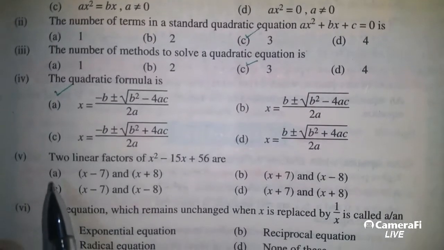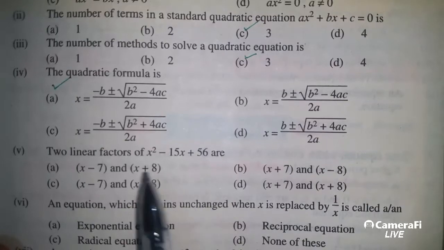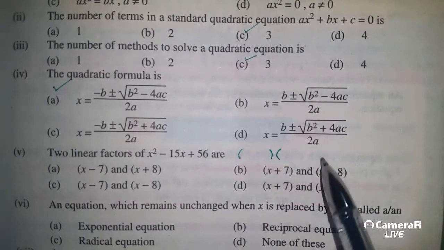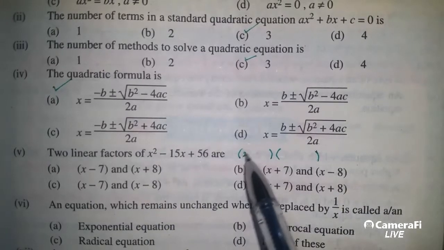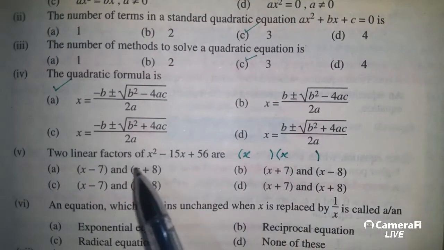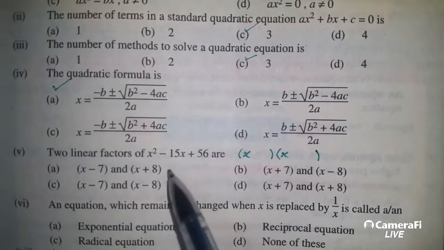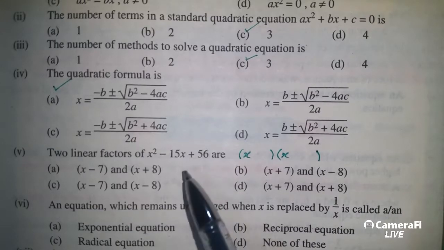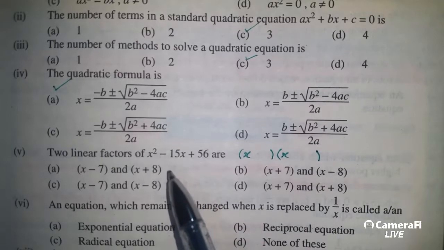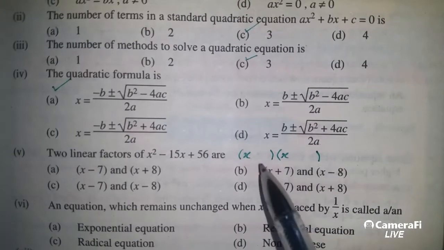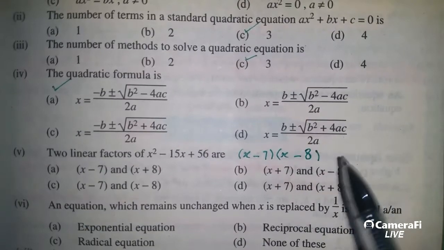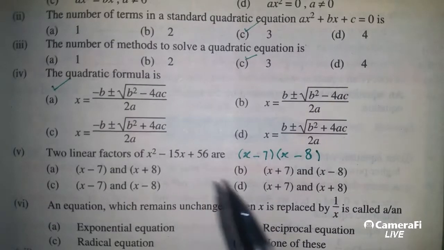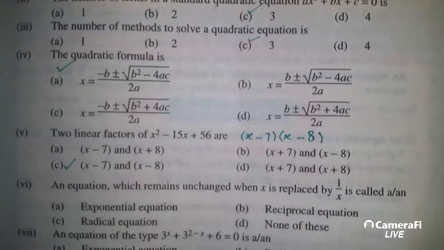For the quadratic formula. Two linear factors of this equation are. What can be the 2 linear factors of this equation? I have told you the method. Just write 2 parentheses. Here we have x square, so write 1x here and 1x here. Multiplying x with x we get x square. Now we want 15. The two factors which when multiplied become 56 and which when added become minus 15. So 56 can be written as minus 7 and minus 8. 8 sevens are 56, minus times minus is plus. And when we add these numbers, minus 7 and minus 8 becomes minus 15. So this is our answer. The answer is C.